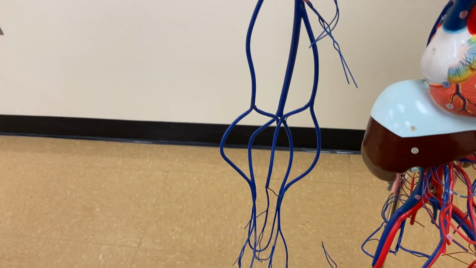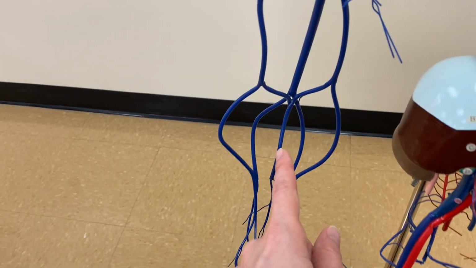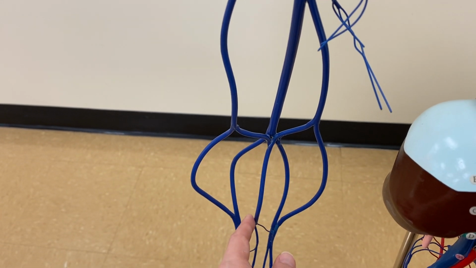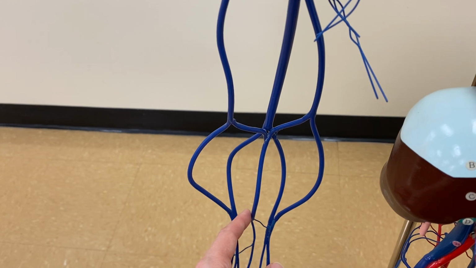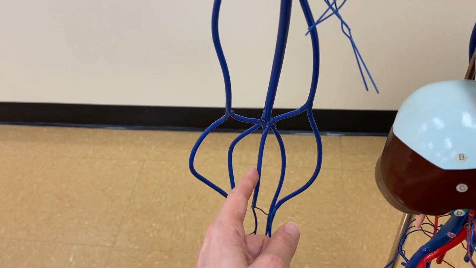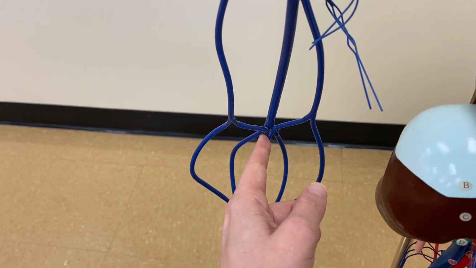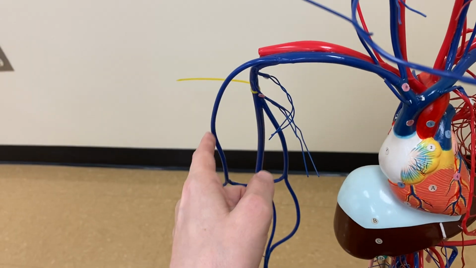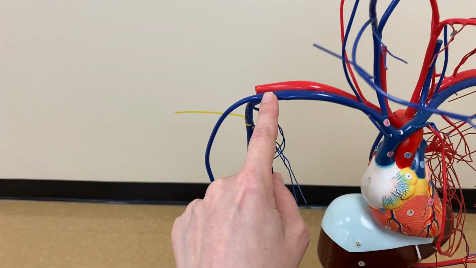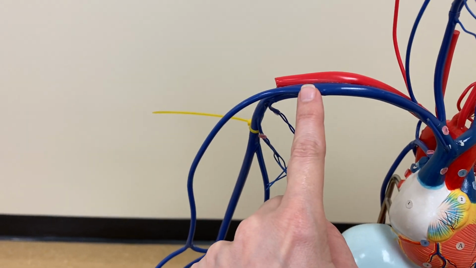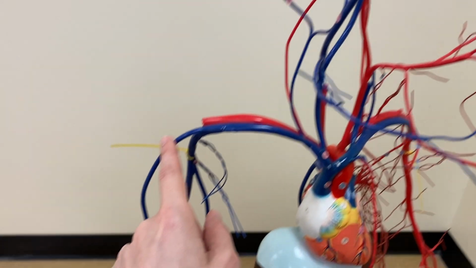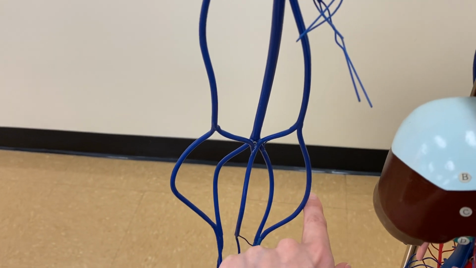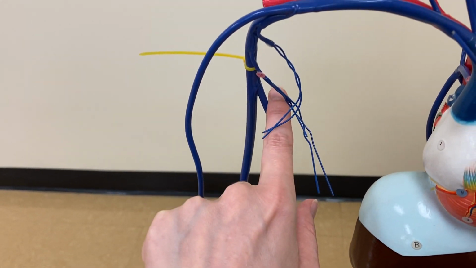So the superficial veins, let's start here. This is the cephalic vein, and cephalic means head, and this vein is right in the middle of your forearm. The cephalic vein then jogs out and then goes up, and of these superficial veins, it enters the deep veins closest to the head. And then the medial superficial vein is the basilic vein.